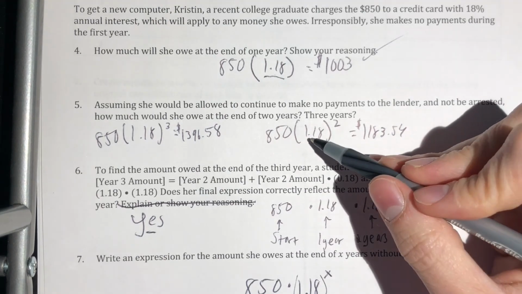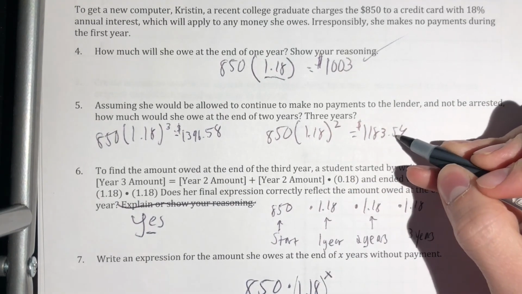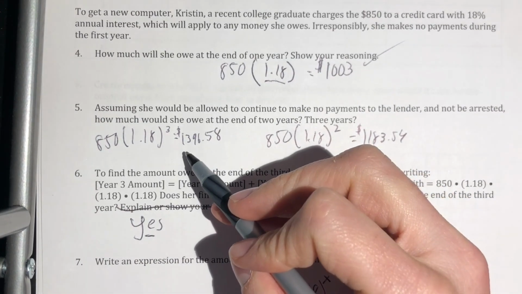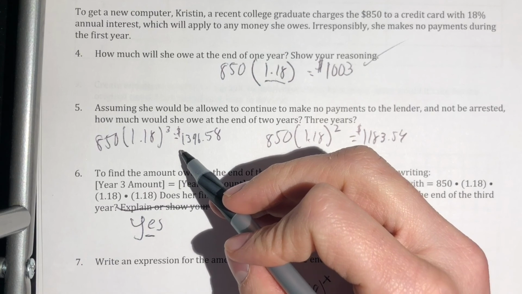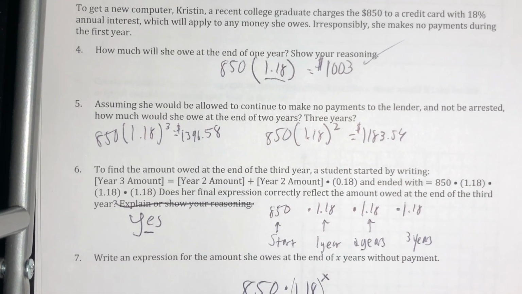Well, 2 years, 1.18 times 1.18 again. Gets me $1,183.54. And then after another year, another 18% interest. They're definitely tacking on late fees by now, but whatever. $1,396.58. It's the danger of credit card debt.